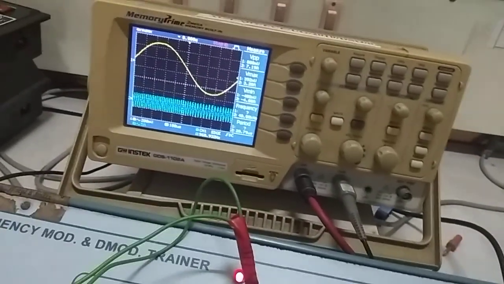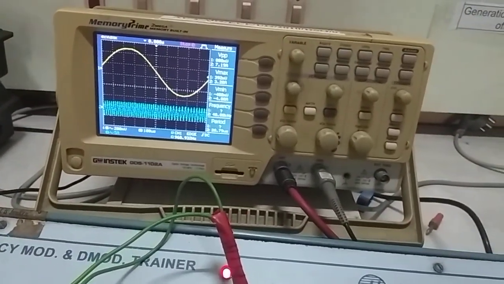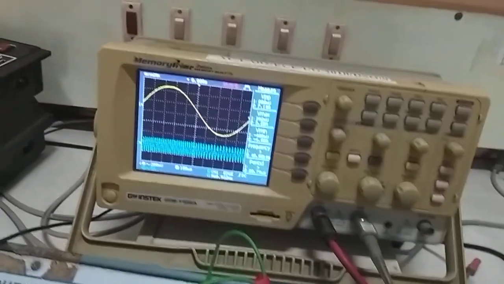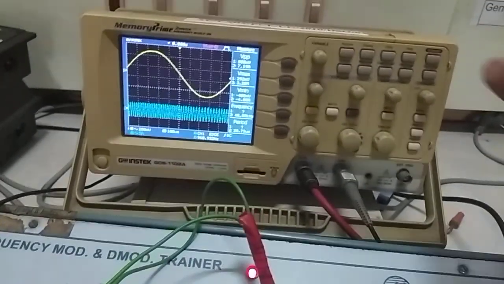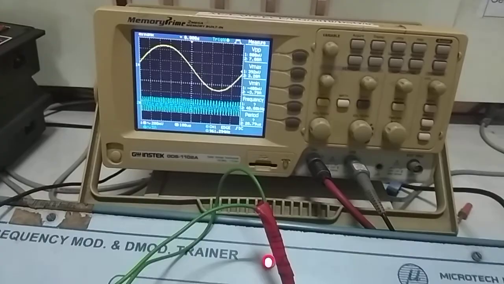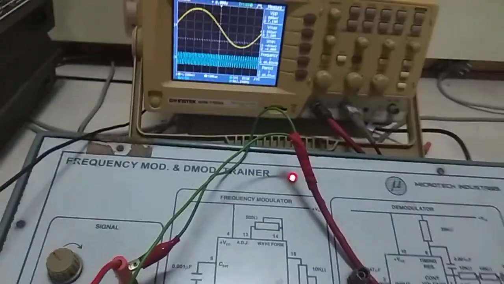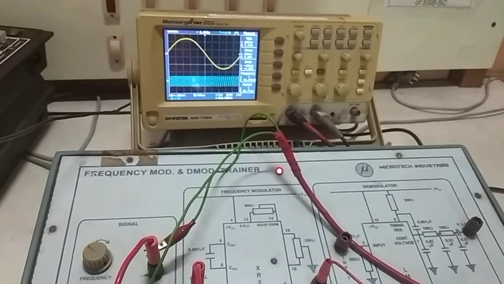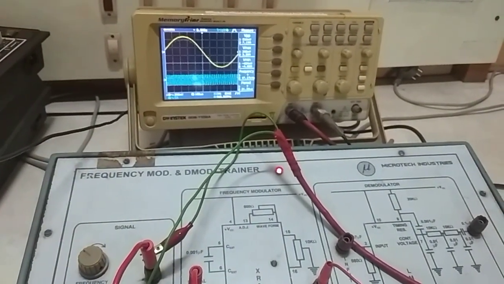That is the frequency modulated signal, and then we can vary the amplitude to check what difference it makes by varying the amplitude of the baseband signal. Look at this. This is the maximum amplitude.